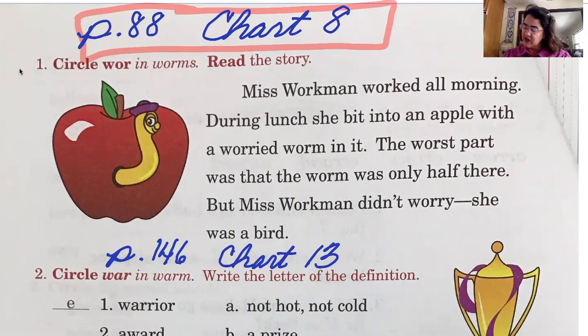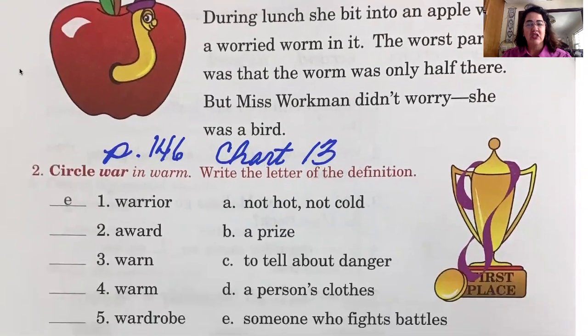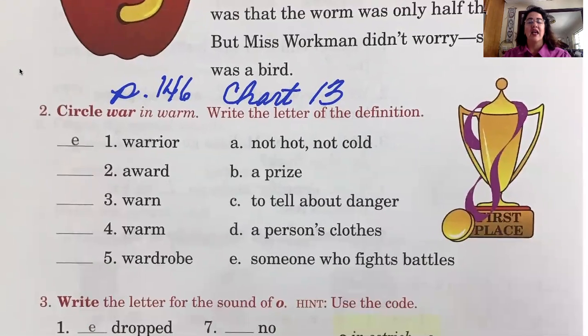Then we're going to go in our handbook for reading to page 146 and go over chart 13, paying special attention to the "war" in warm. The W-A-R sound sounds similar to the W-O-R, the "were" in worm, but it's the "war" in warm. All right, boys and girls, then when we do that, we're going to write the letter of the definition. So the first one was done for us. We'll go over directions in a minute though.